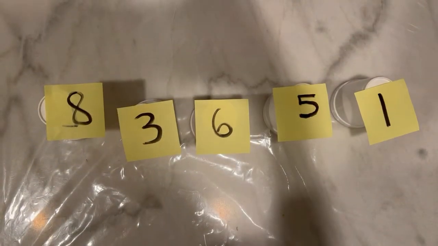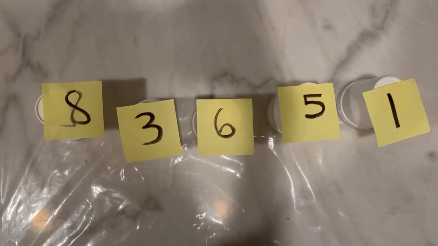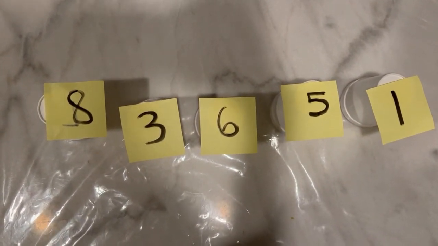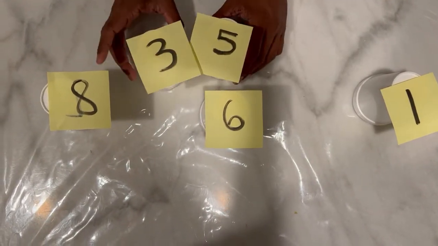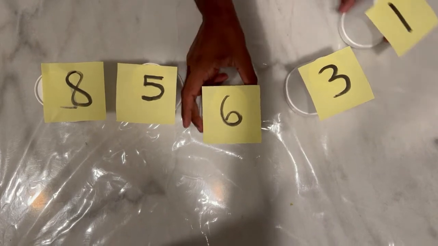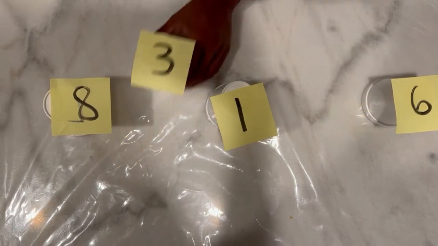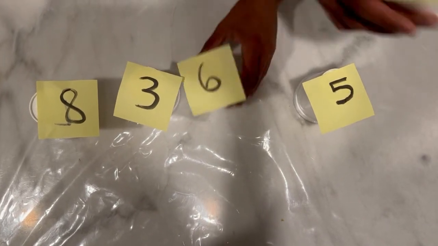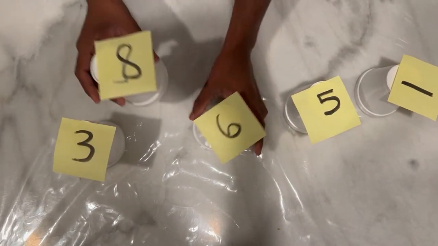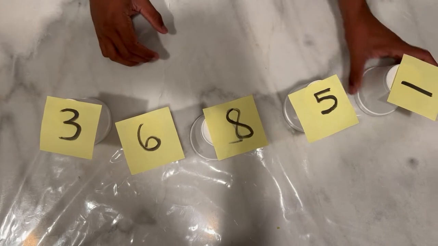Okay, so now we're going to do the most inefficient and probably the worst way to code a sorting algorithm. It's bogus sort. So let's do this. Randomize this. Is that sorted? No, it's not. Is that sorted?